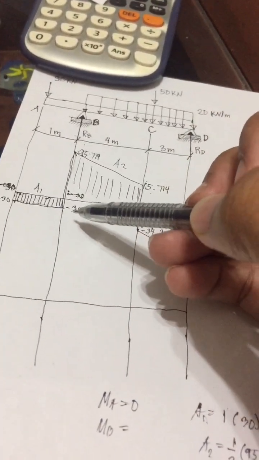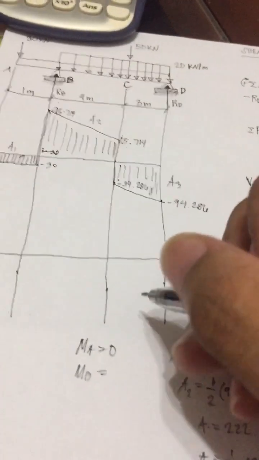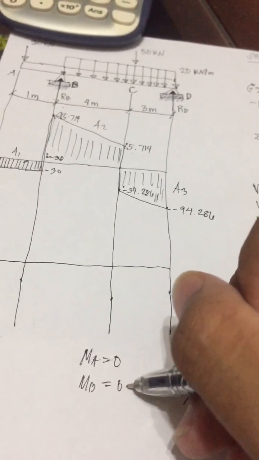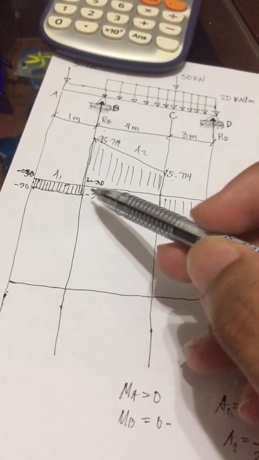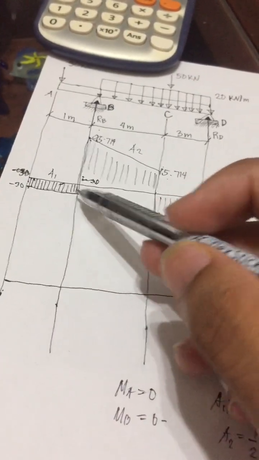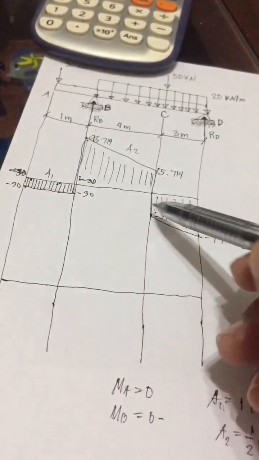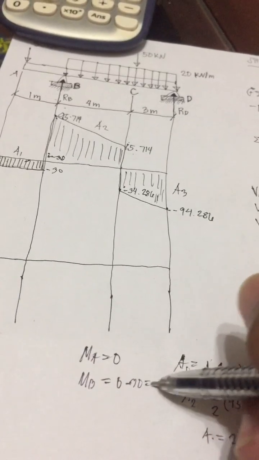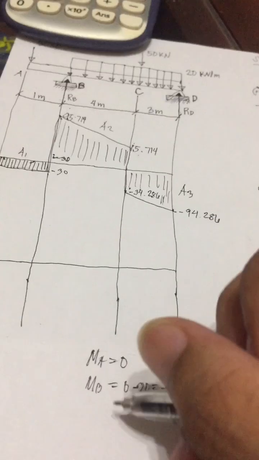Since it is negative, our moment for B is negative 30. So 0 from the moment at A, minus 30 since it is downward on our beam.